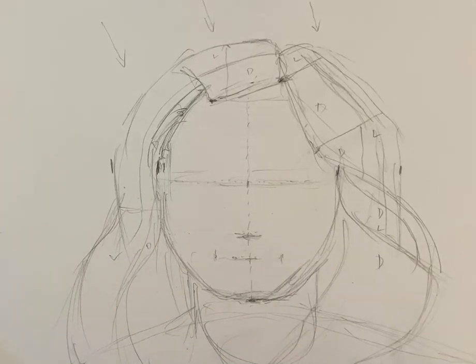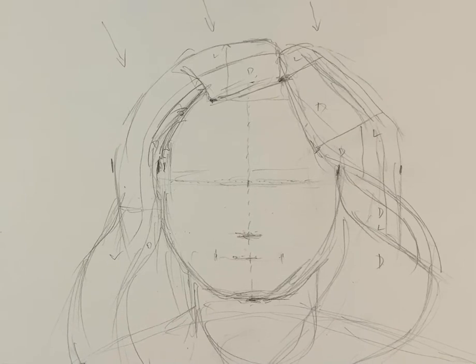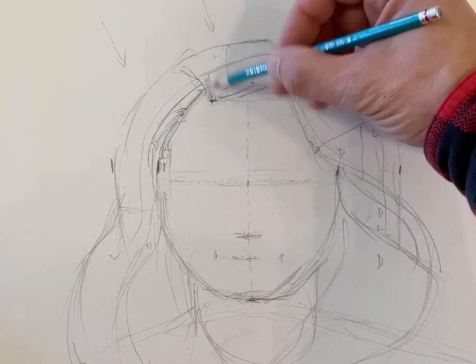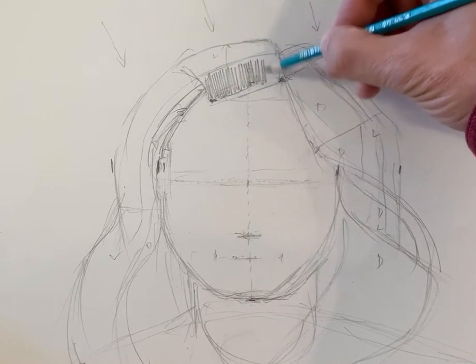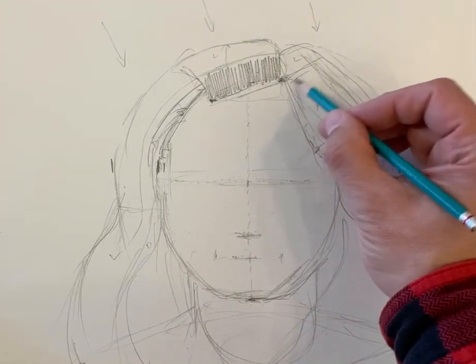So let's draw some hair. I'm going to take a darker pencil to start. I've got a 6B. Think about the direction that curl is going. It's going that way. Think about the direction this curl is going.